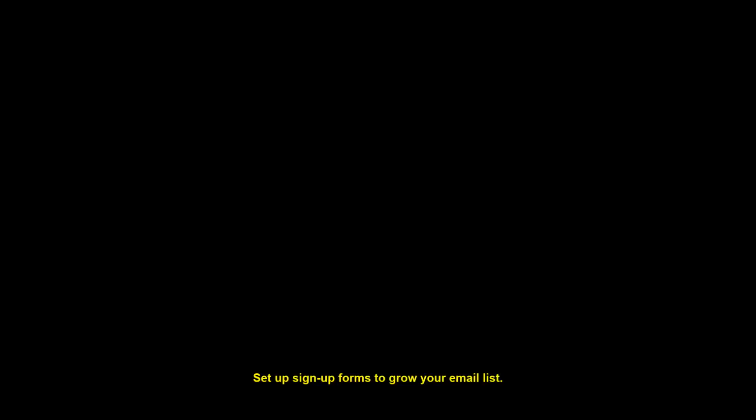Set up sign-up forms to grow your email list. Use pop-ups or embedded forms on your website for maximum exposure. Design your email templates using Canva or Klaviyo's built-in editor. Keep your branding consistent across all email assets.